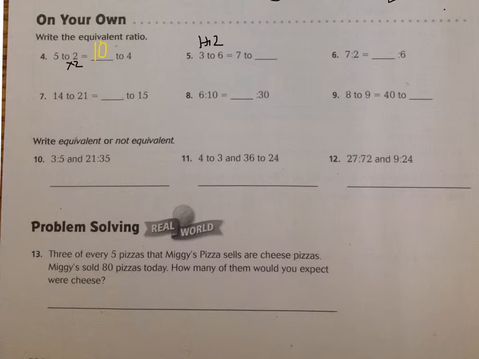So if 3 to 6, 7, if we wanted it to be equivalent, it would have to be the same as reducing down to 1 to 2. The second step of that would need to be 14, and that would keep it equivalent so that it reduces down to 1 to 2.